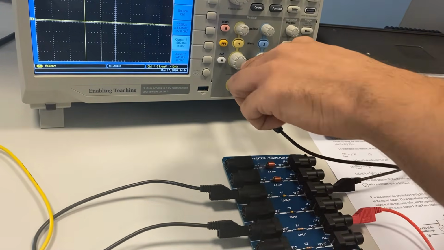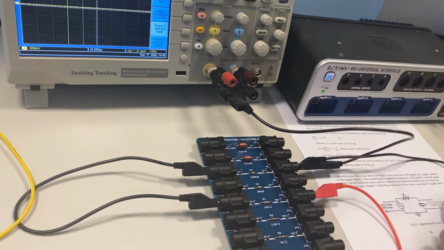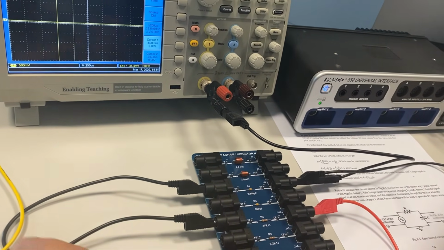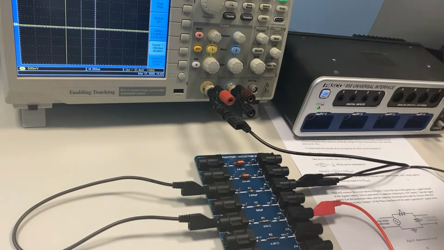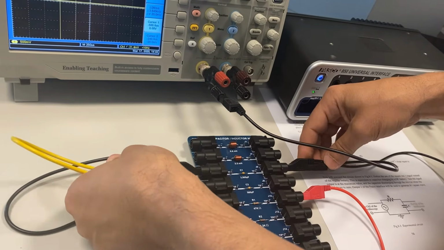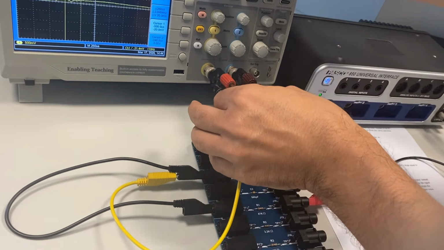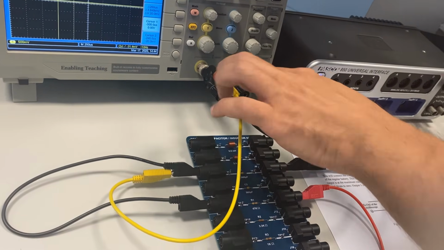And this is channel number 1, as you recall from the previous experiment. Now, the other side of the capacitor should be connected to the positive side of channel 1.